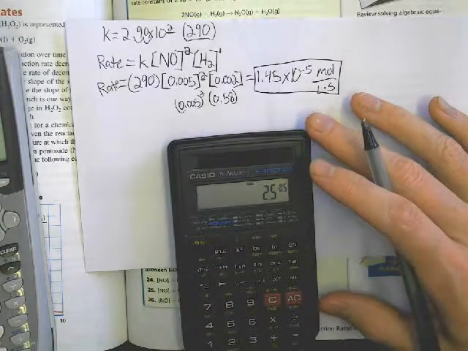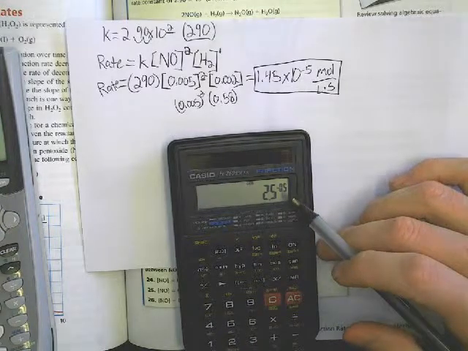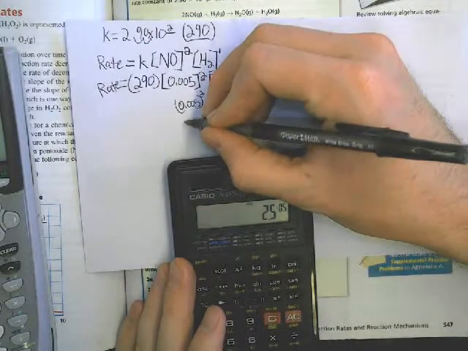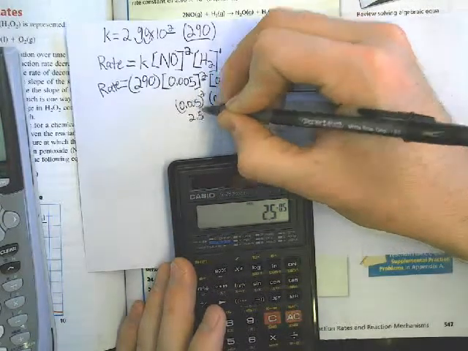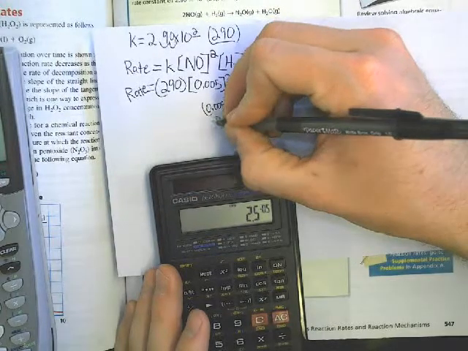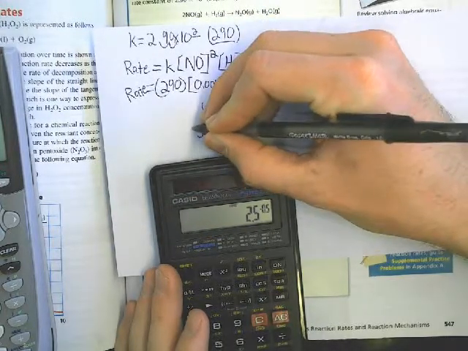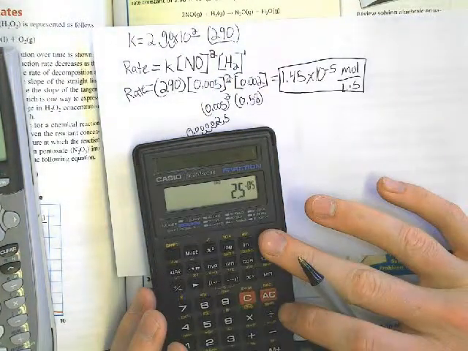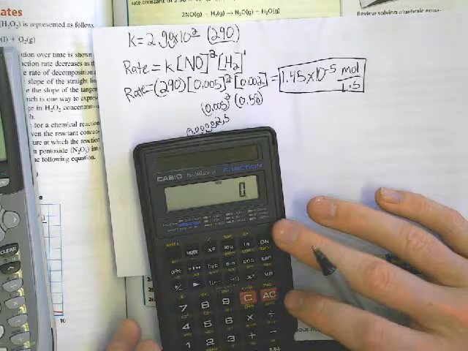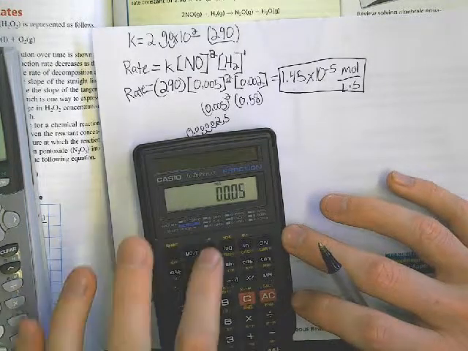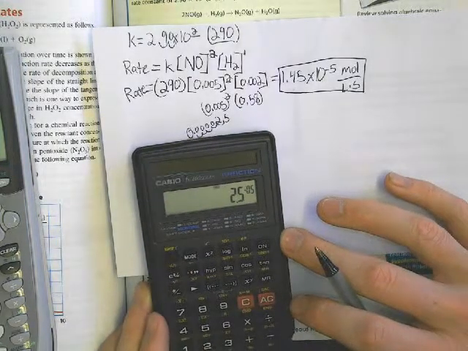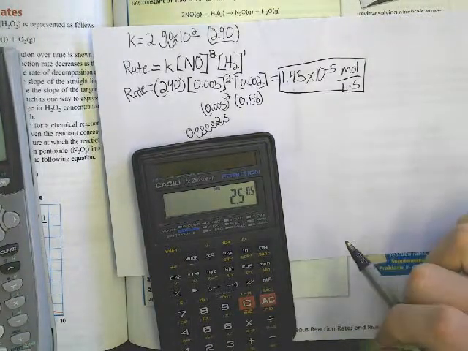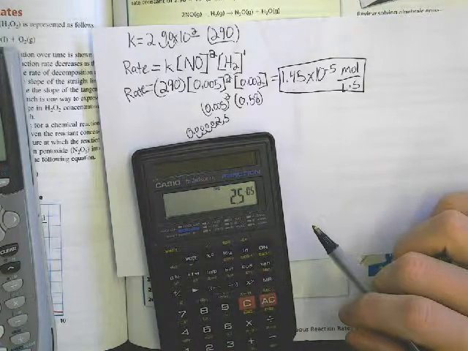Okay. So there we go. So that's 2.5 times 10 to the, so we go 2.5, 5, so 1, 2, 3, 4, 5. Point 0.005 squared. What would you get? Did you get 25 or 2.5? Okay.